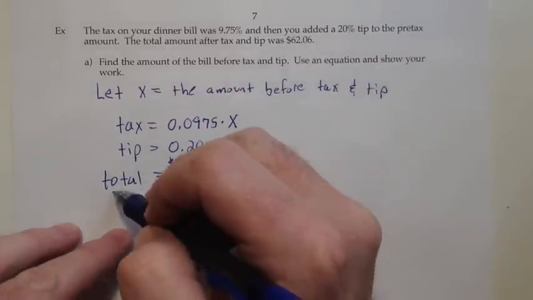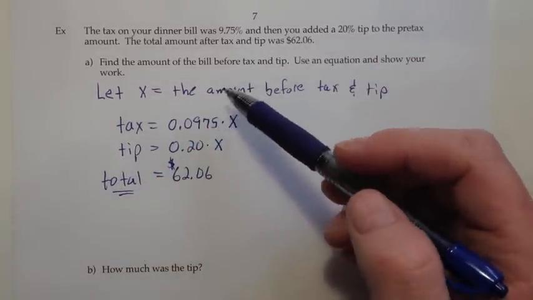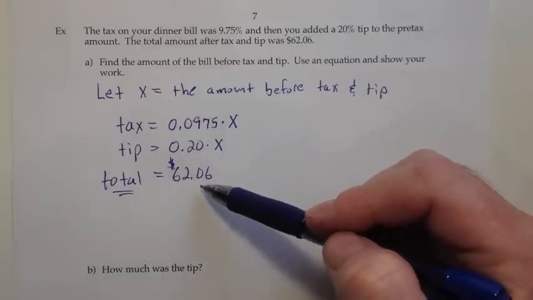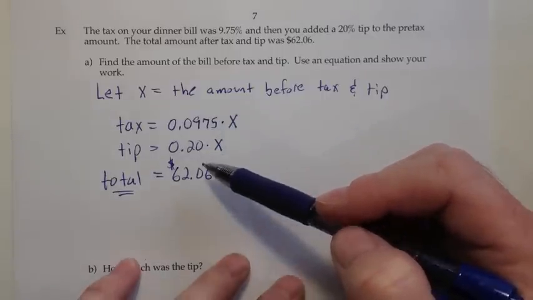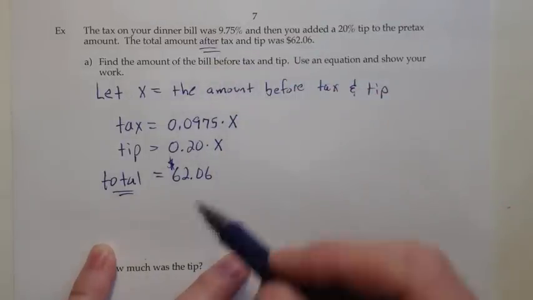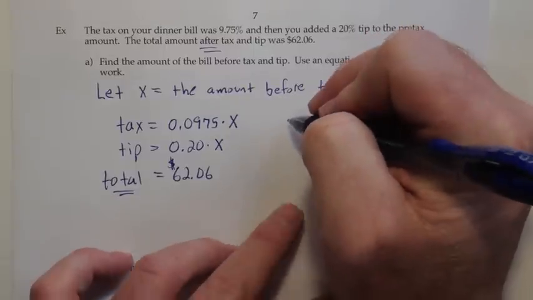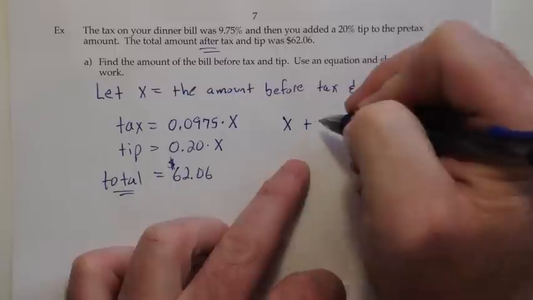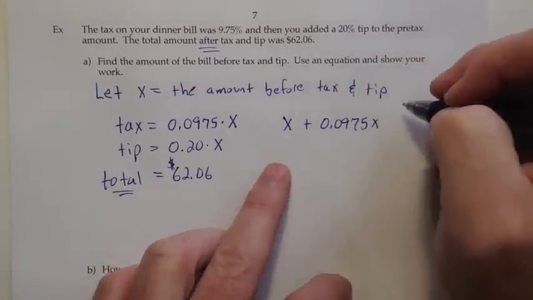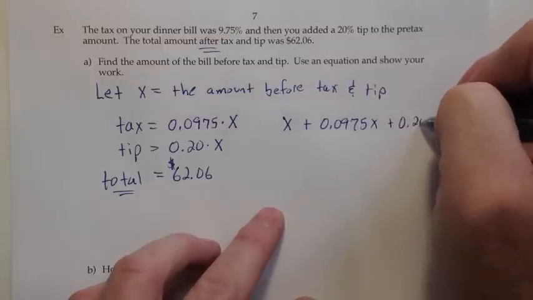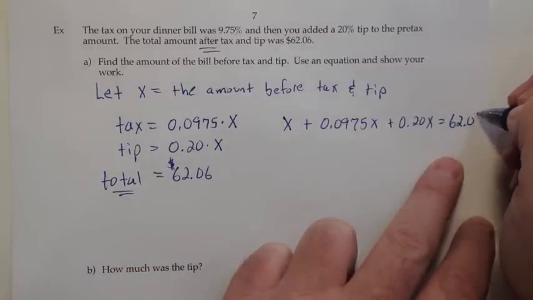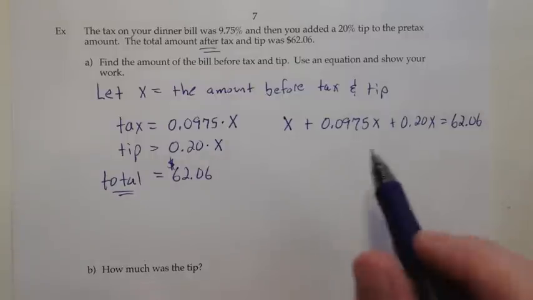And the word total implies that would come from adding up all three of these. So you add the amount you owe for the food, plus the amount you owe for tax, plus the amount for tip, and that's the grand total of $62.06. And that seems right because this is the total after. So after adding those two things on. So if you look at the equation, then you would take the x, and then you would add on the 0.0975x, and then you would add on the tip of 20% x, and when you add all that together, that would be the total of 62.06. And now this is my equation.